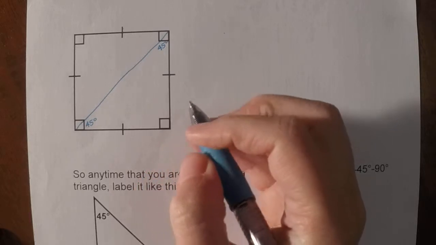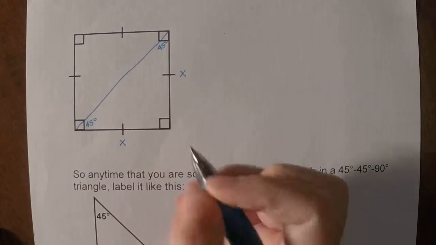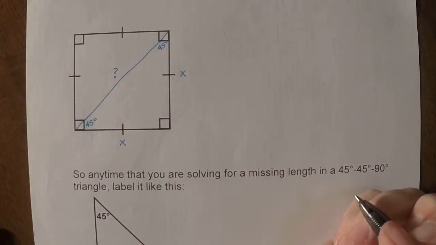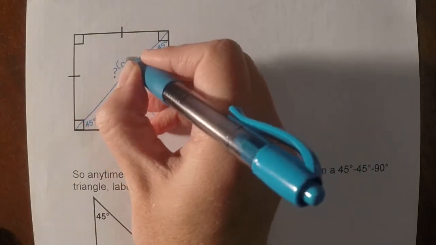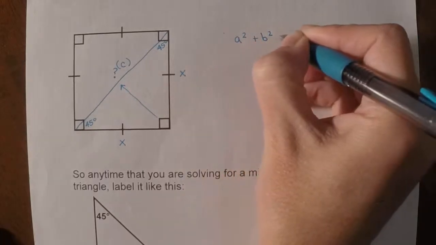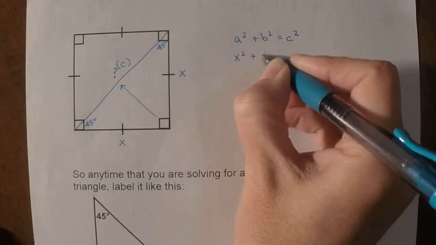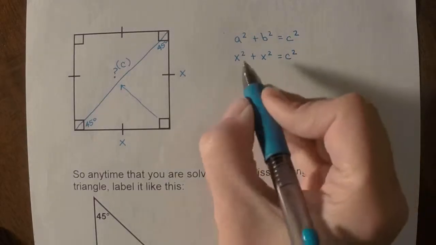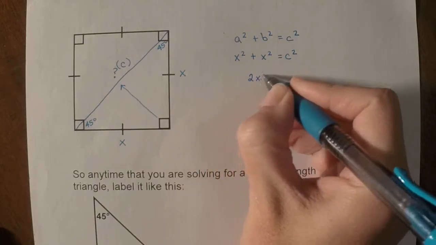So now if I isolated this, and I called this side x and this side x, and I wanted to figure out the length of the hypotenuse, I could actually set up an equation. Across from the 90, this is always our c. So if we set up a squared plus b squared equals c squared, I would have x squared plus x squared equals c squared. Then if we combine like terms, x squared plus x squared is 2x squared.